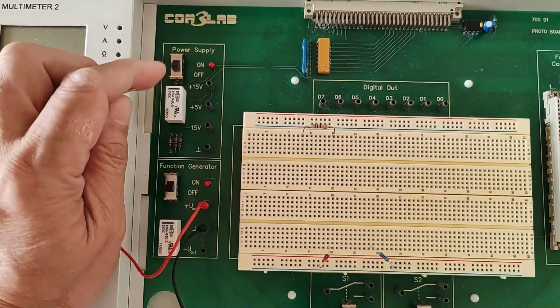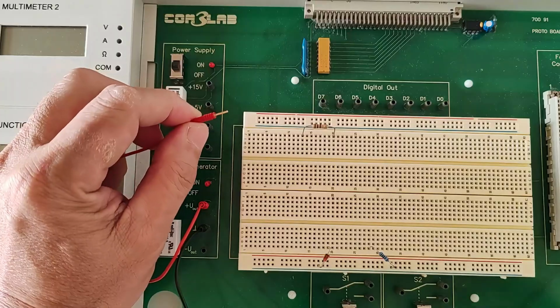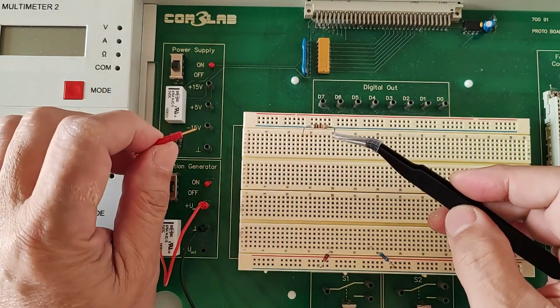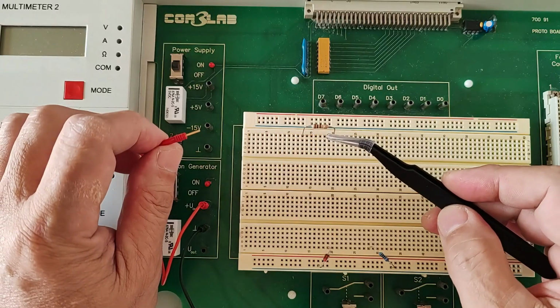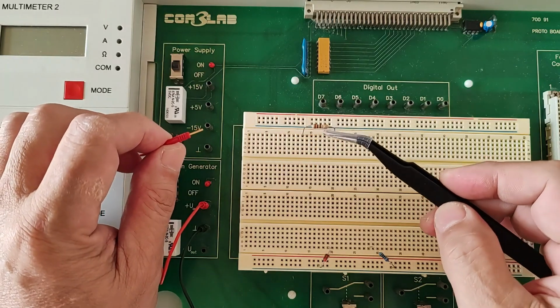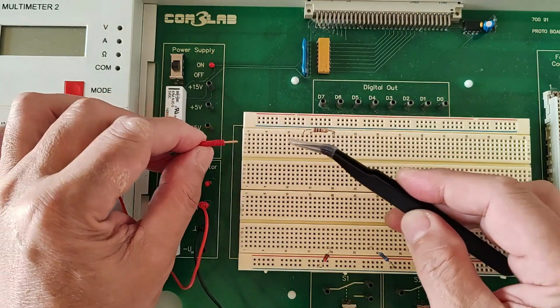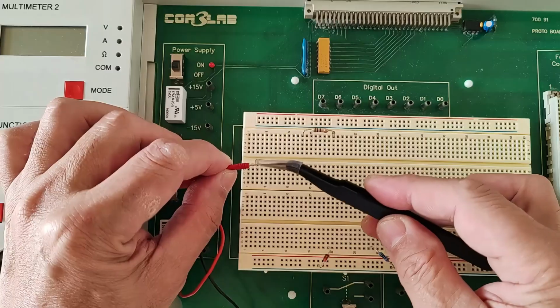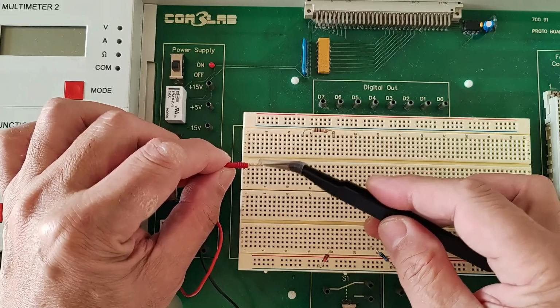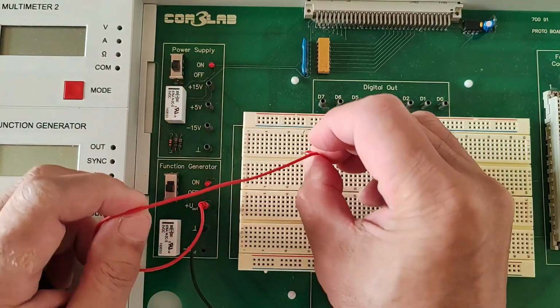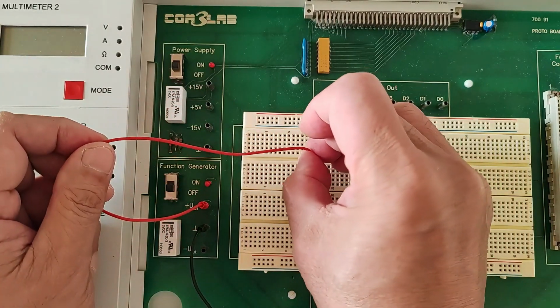Now, the positive of U+, this jumper wire, will have to be connected, if you remember the schematic diagram shown earlier in the video, to the 100 ohm resistor. This here at the top is our 100 ohm resistor. I will now connect the positive of our power supply to one of the legs of the 100 ohm resistor, like so.